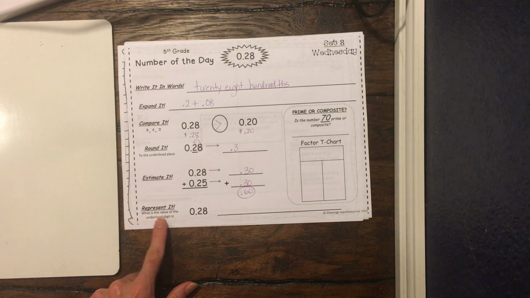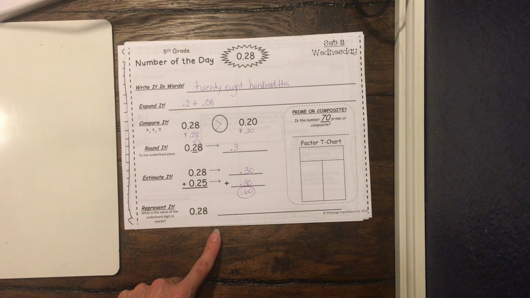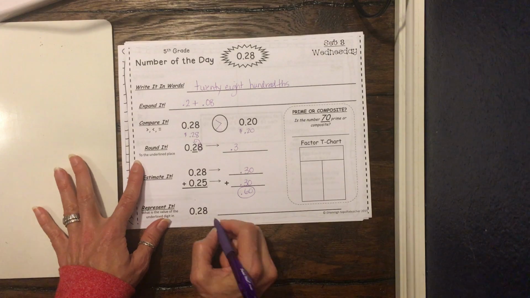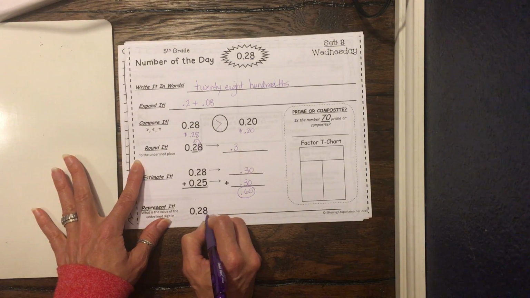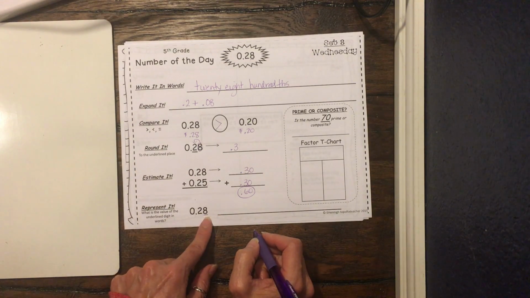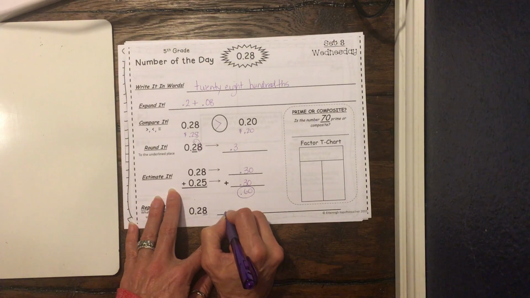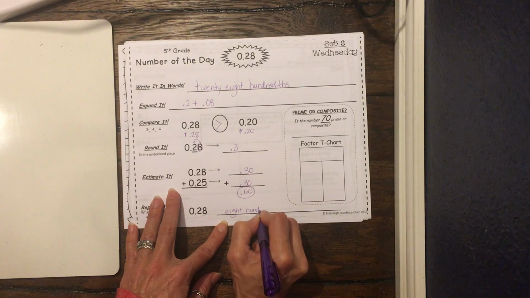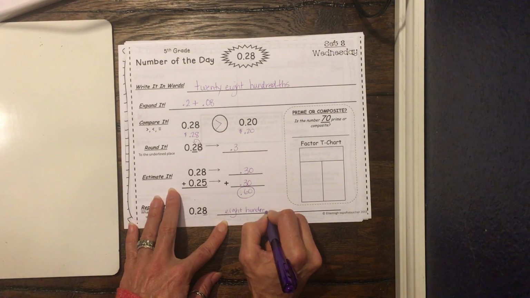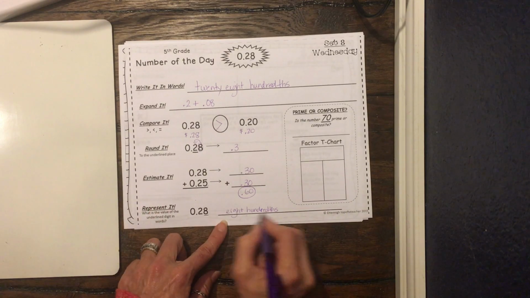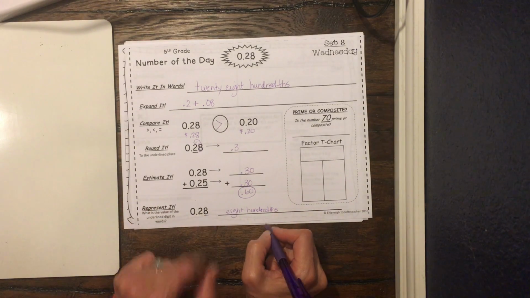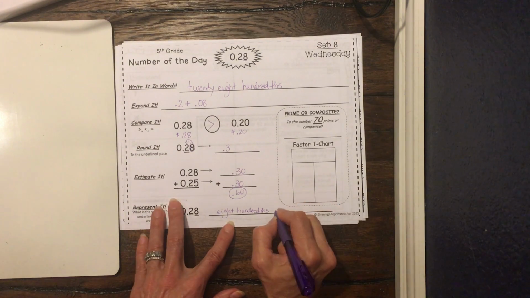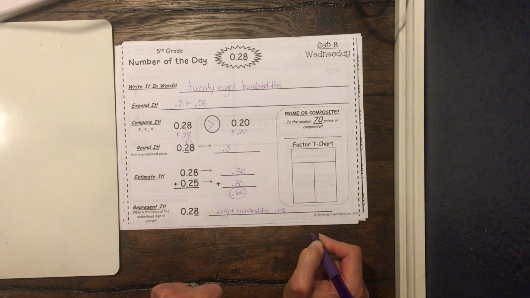All right, it says, what is the value of the underlined digit in words? Well, they forgot to underline the digit, so how about we just underline the 8? So what is the value of that digit? Well, it's 8. I'm going to write it in words. It's 8 hundredths, with the THS, 8/100ths. Okay? All right. If we're talking money, it's pennies, right? It's 8 cents. If we want to write it by itself, it looks like that.